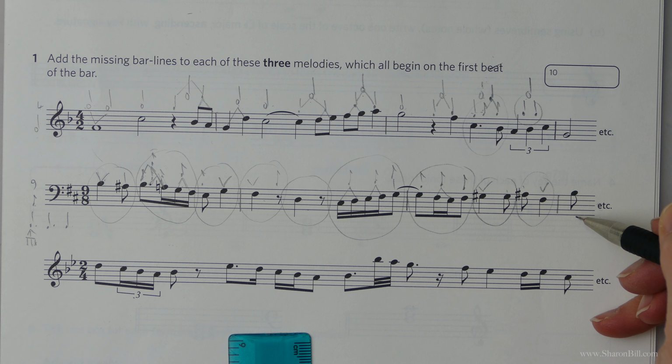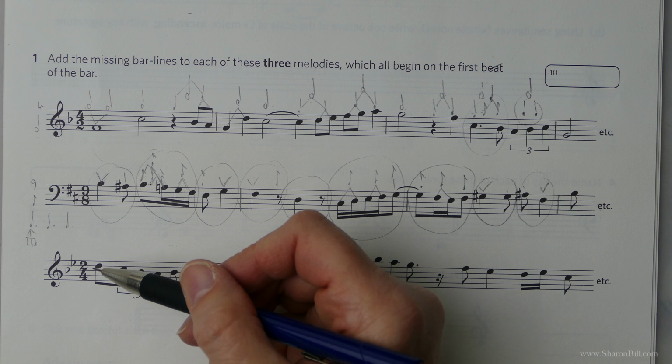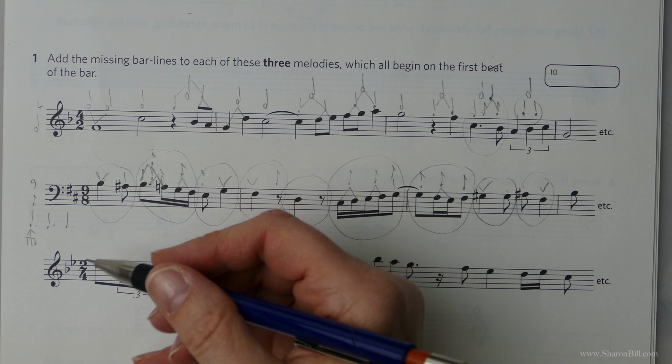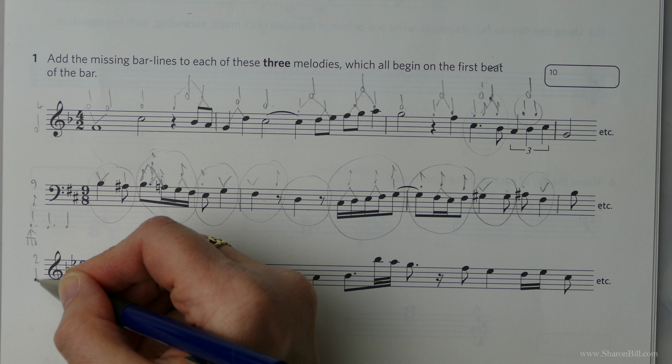So incomplete bar again here. That's what the etc. is telling us. It's not a complete bar at the end. And now we have slightly shorter bars, 2 beats in a bar, and each beat is a crotchet or a quarter note.